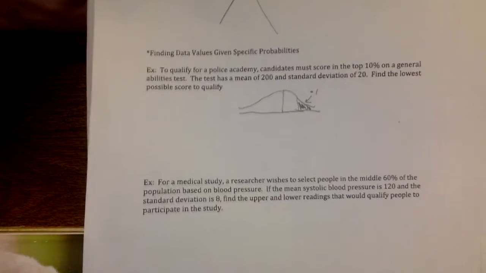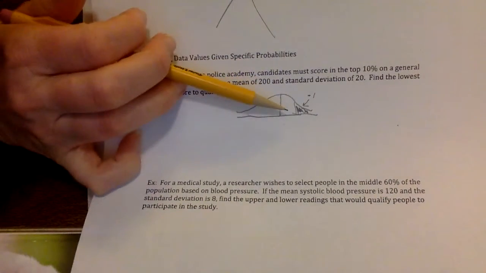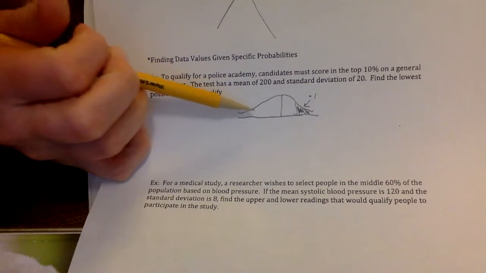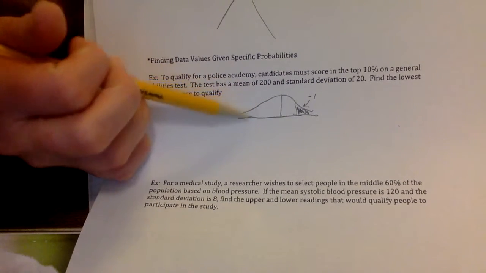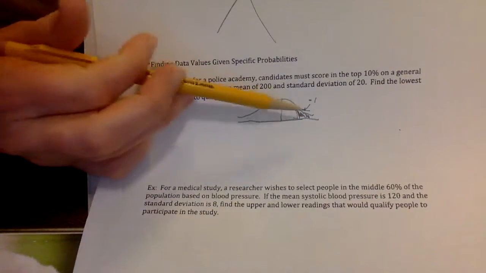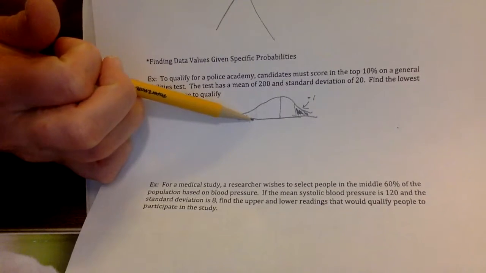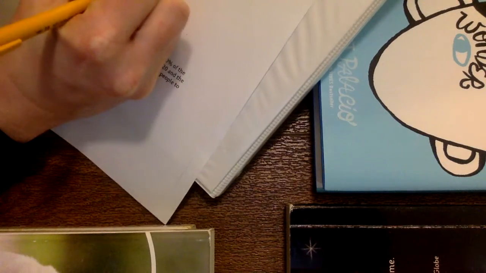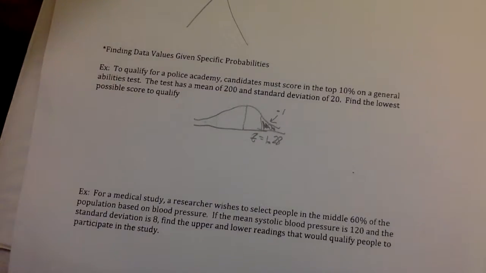1.28. Now you should see from your picture there's no way that z-score can be negative 1.28. That's because when you look up 0.1, you're actually finding this tail over here instead of this tail. But remember, these are symmetrical, so since this was negative 1.28, that means this z-score is positive 1.28. Okay, so z is positive 1.28.